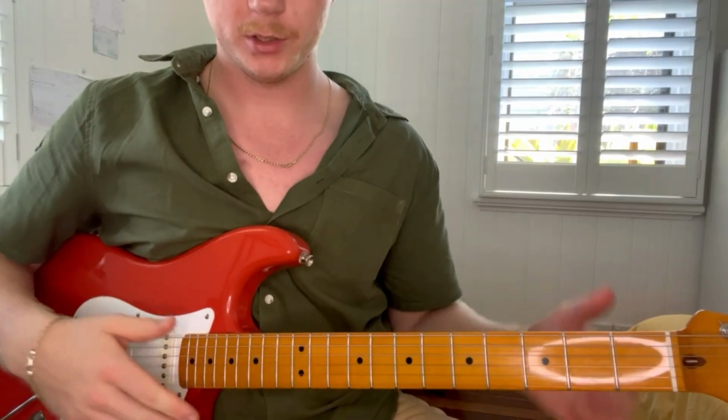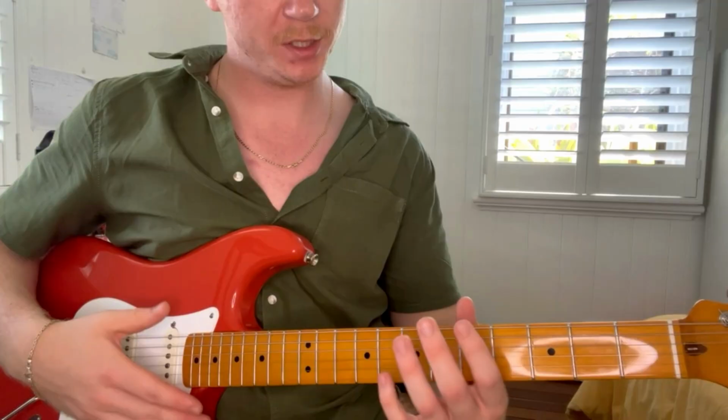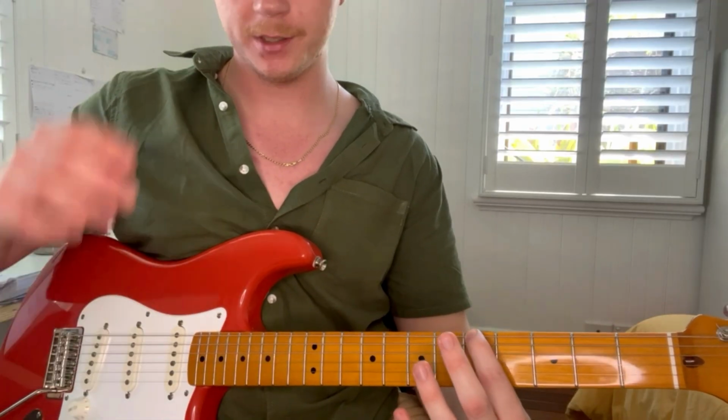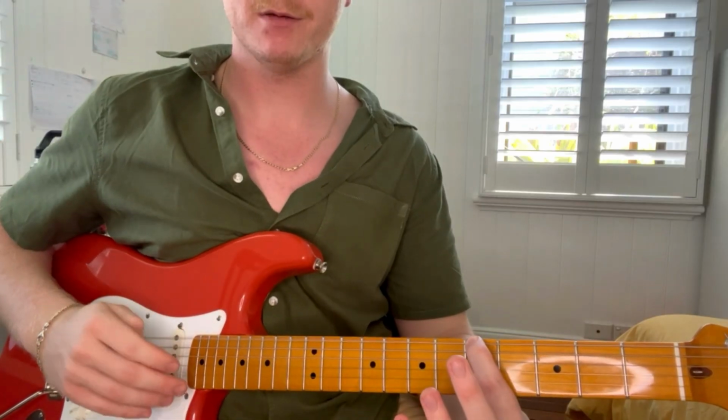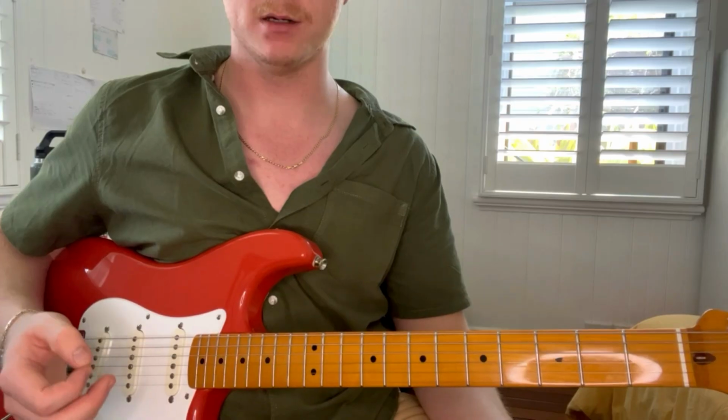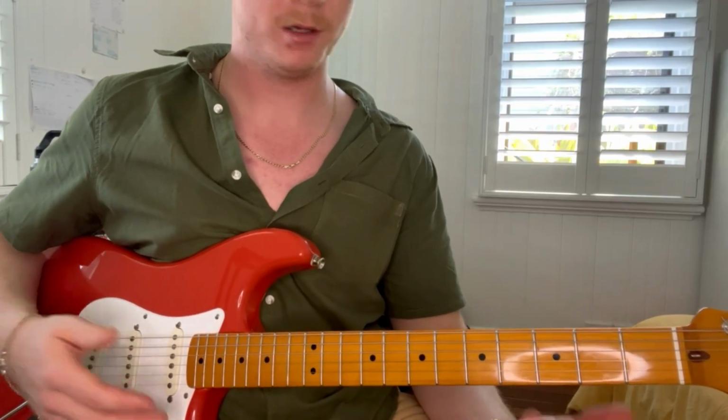The major pentatonic scale, okay? So the shape of the scale is as follows. Now we're gonna start on the 5th fret here, the 5th fret of the low E string. Now this note is A, okay? Because this note is the first note in the scale, that's called the root note or the tonic.